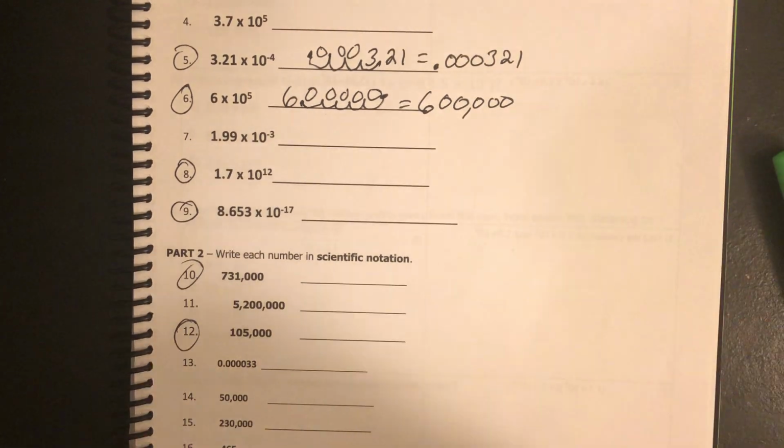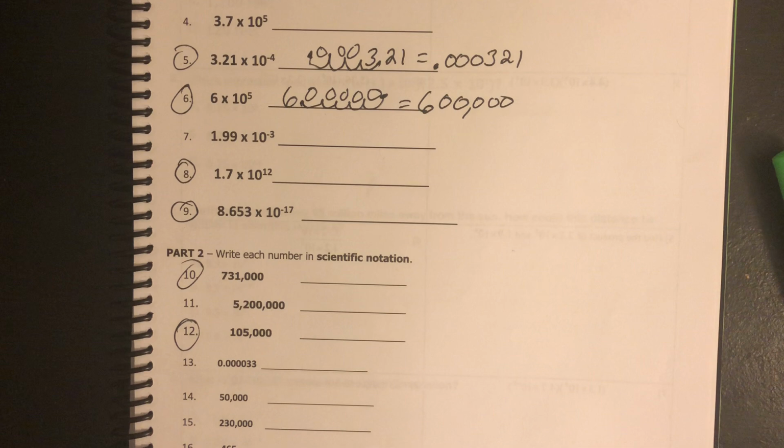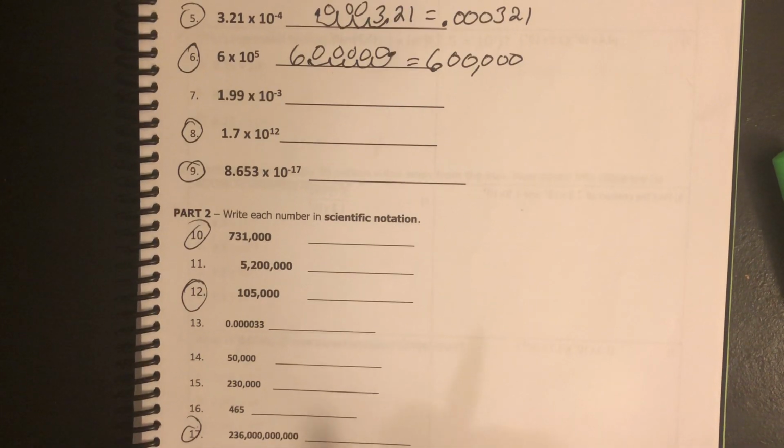You can add commas if you want to. And that gives me 600,000. Okay? Let's try number 17. Or sorry, not 17.